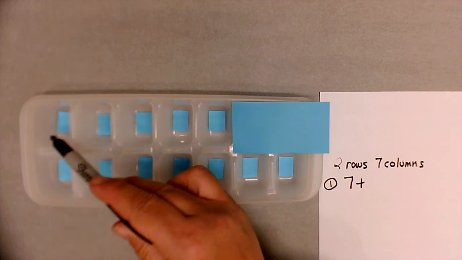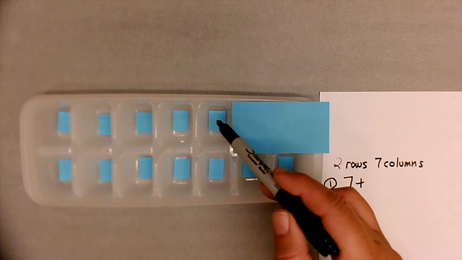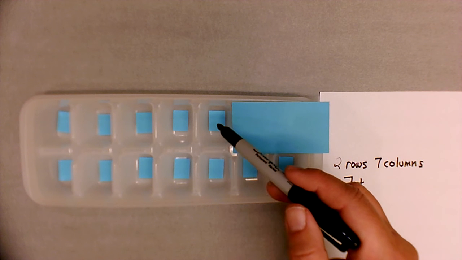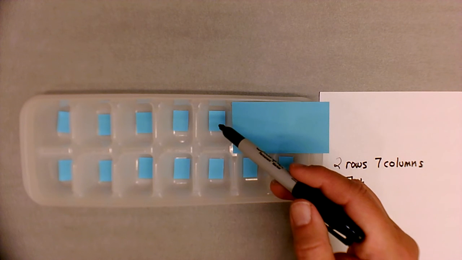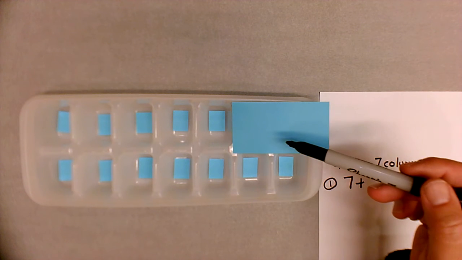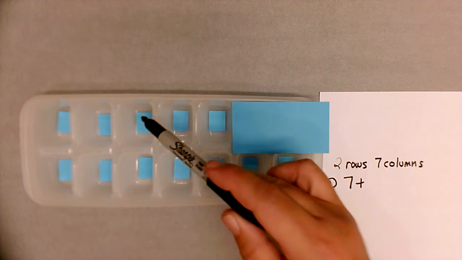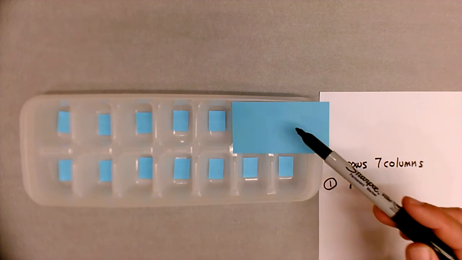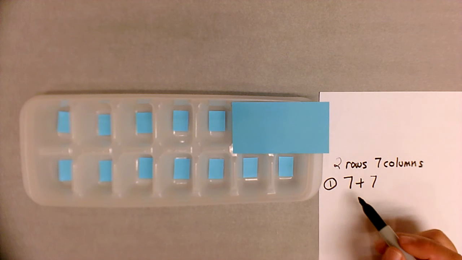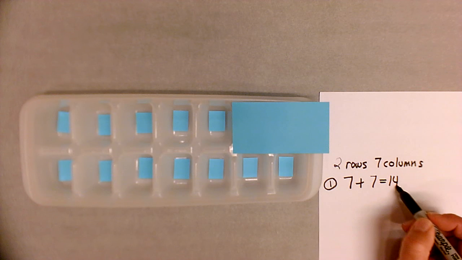Okay. Row 2 has 1, 2, 3, 4, 5, and if this is an array, we know that none of the cells can be empty, and if row 1 has 7, row 2 should also have 7. So let's count again. 1, 2, 3, 4, 5, 6, 7. Alright, so row 2 has 7. And then we're going to add. 7 plus 7 equals 14.